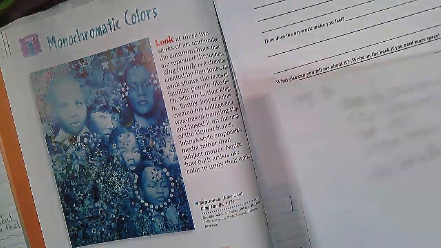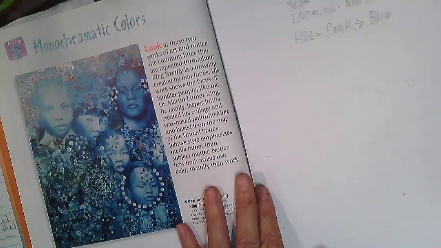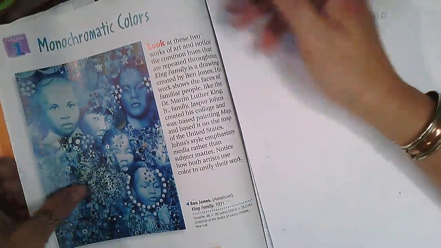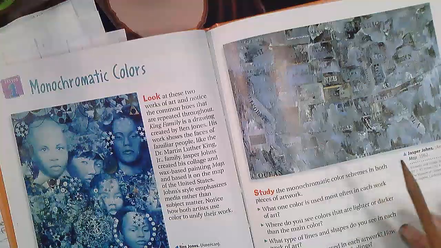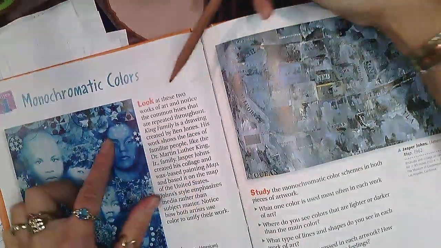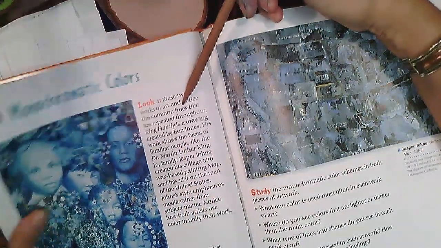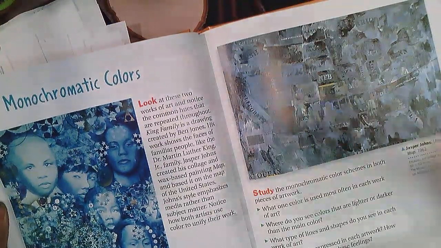So we have the whole back. We have this whole big, huge paper, so we've got plenty of space. Look at these two works of art that are monochromatic. There's this one and this one. Look at these two works of art and notice the common hues, which means color, that are repeated throughout King family and the drawing created by Ben Jones.